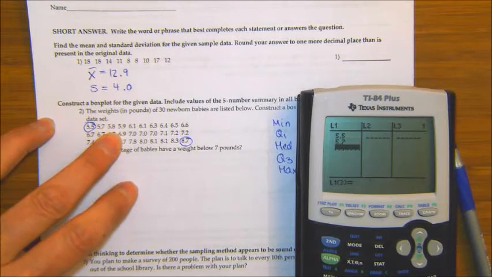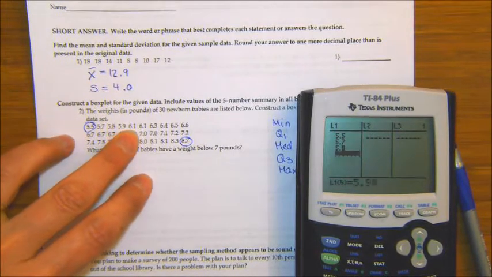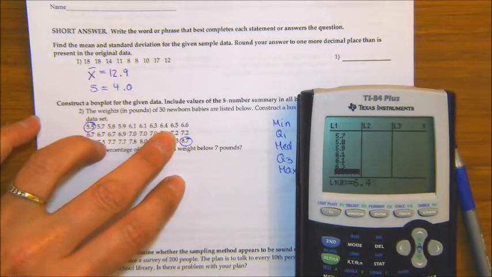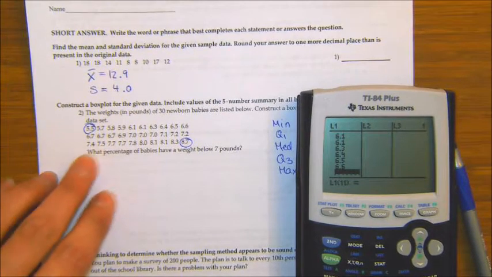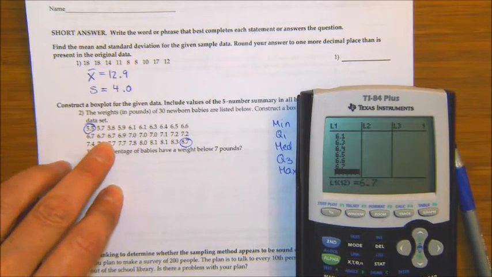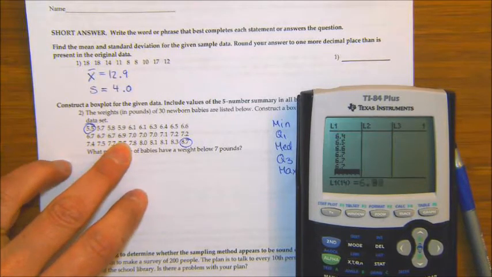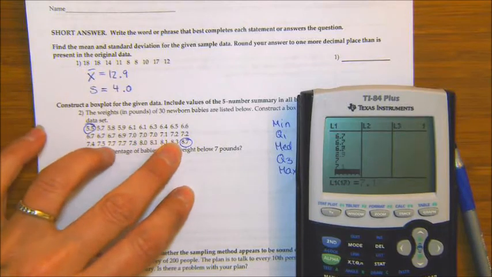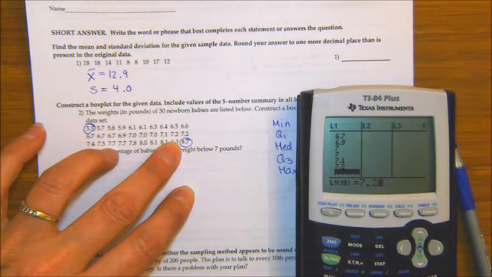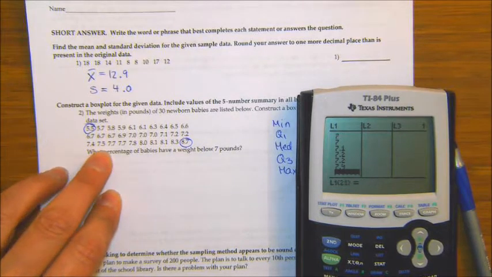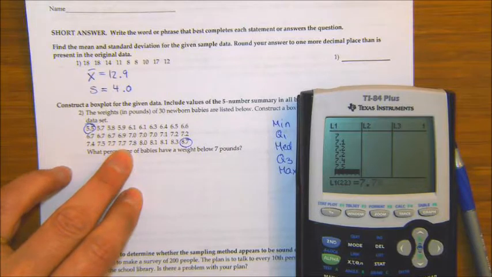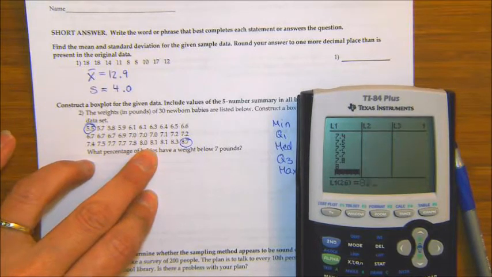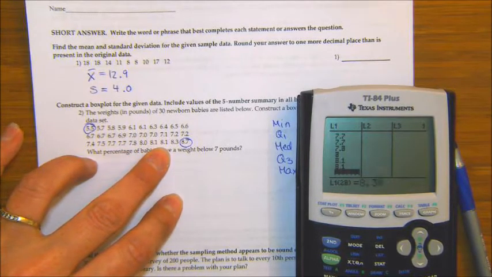5.5, 5.7, 5.8, 5.9, 6.1, 6.1, 6.3, 6.4, 6.5, 6.6, 6.7, 6.7, another 6.7, then we have 6.9, 7.0, 7.0, 7.1, 7.2, 7.2, 7.4, 7.5, 7.7, another 7.7, 7.8, 8.0, 8.1, 8.1, 8.3, and 8.7.